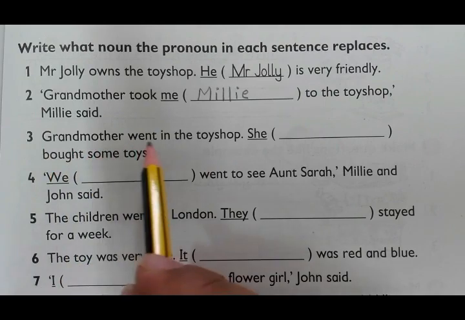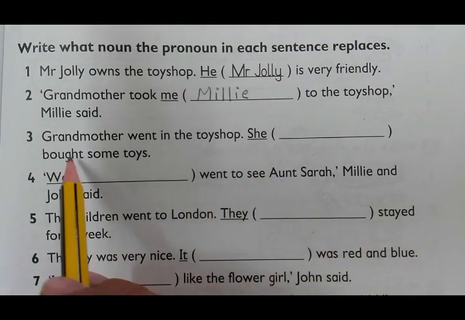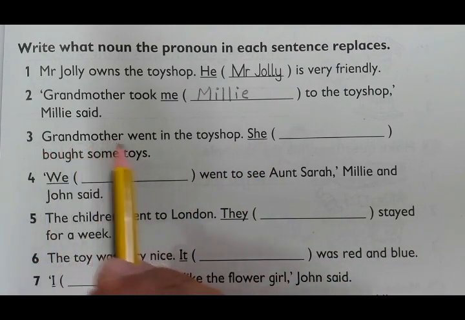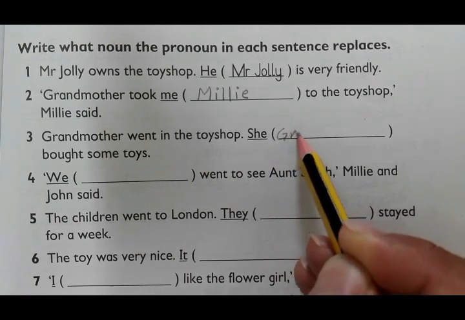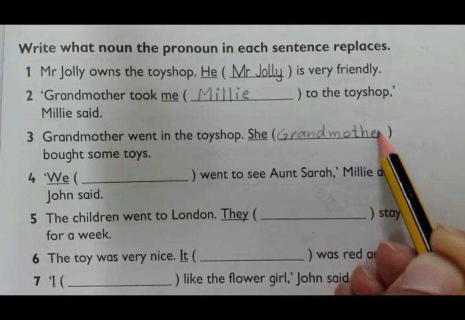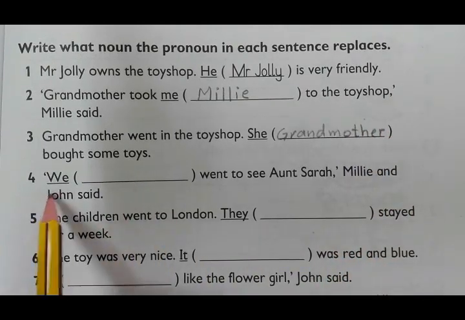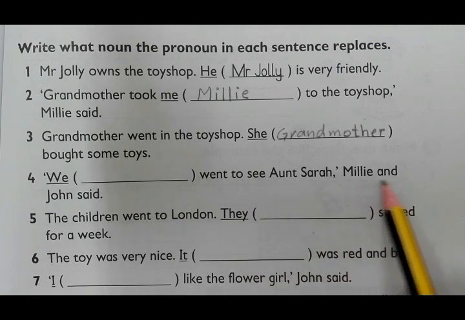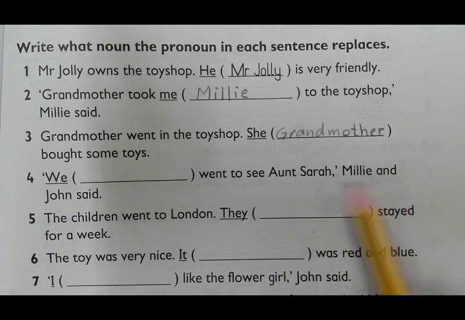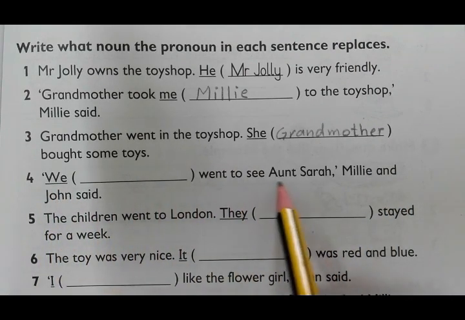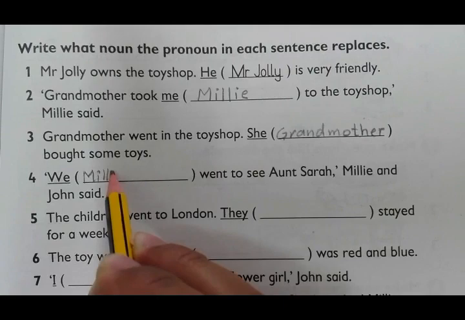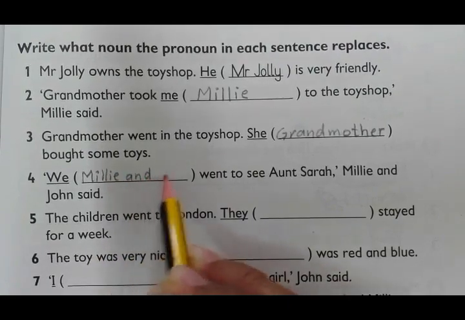Number 3. Grandmother went in the toy shop. She bought some toys. She is being used here for grandmother. So we will write here grandmother. We went to see Aunt Sarah, Millie and John said. We means Millie and John because they went to see Aunt Sarah. So we will write here Millie and John.